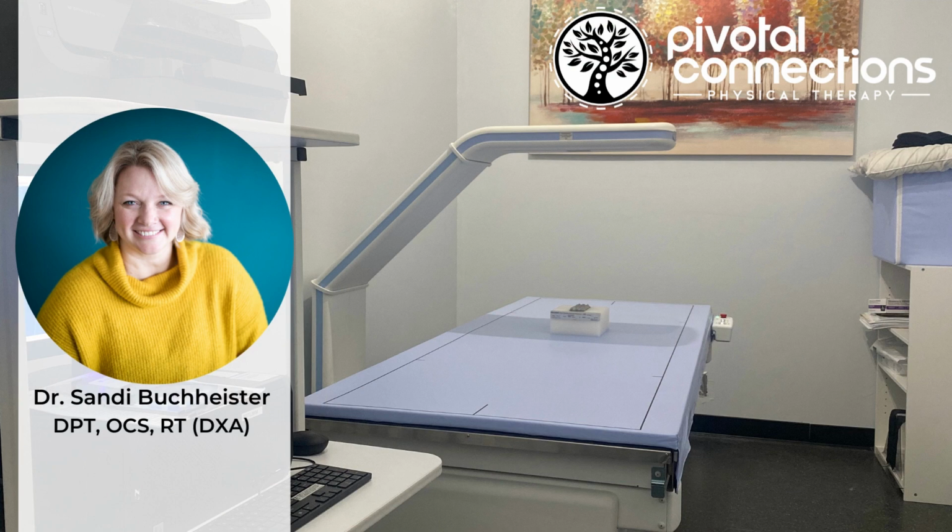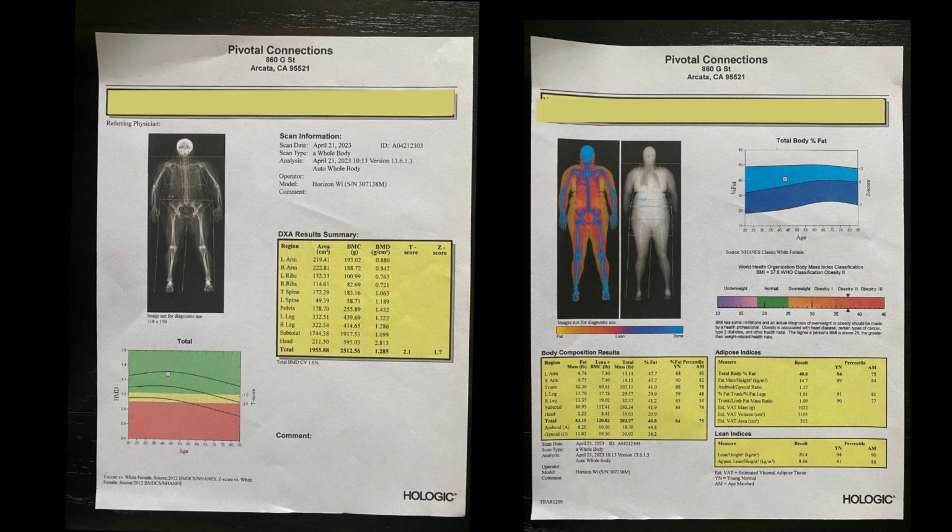So first of all, I'm going to have you make sure that you have 2 pages from your full body composition analysis. One is going to have a black and white skeleton in kind of the upper left corner. And the second page should have a side-by-side image, one a kind of a yellow to pink to blue scan of yourself, along with another black and white image that is not skeletal.